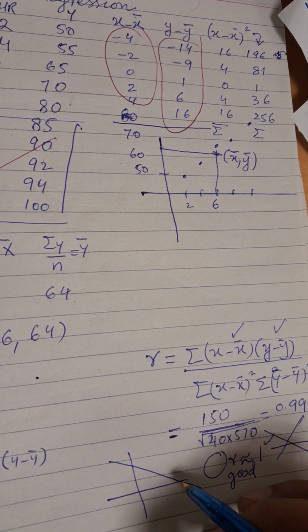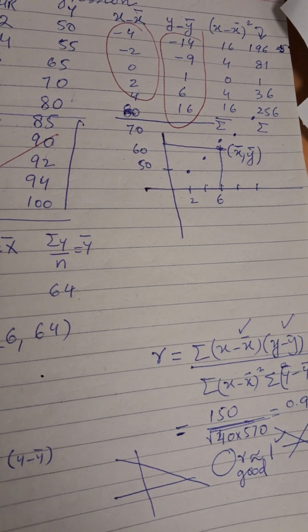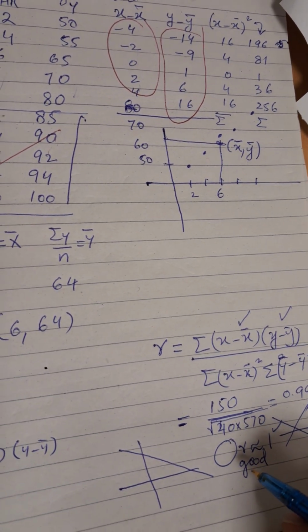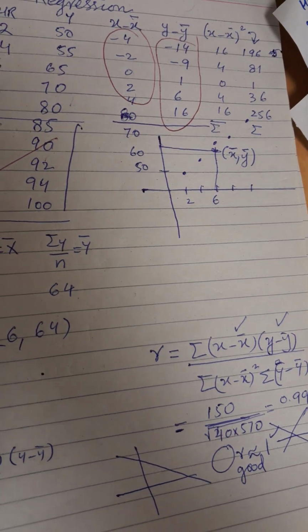And if we don't get a number close to 1, then we say that the data is not so well correlated with each other.